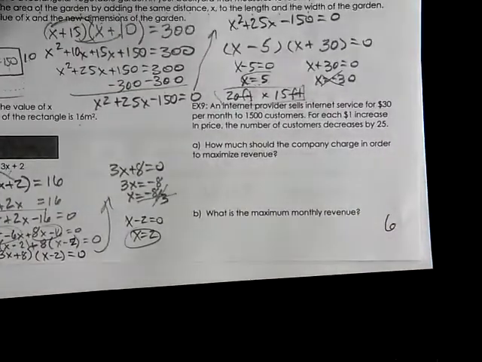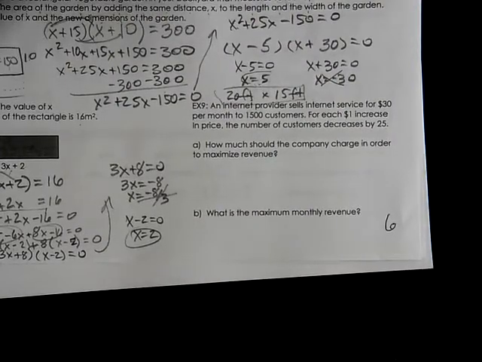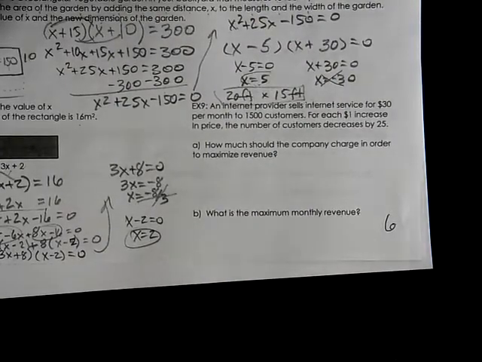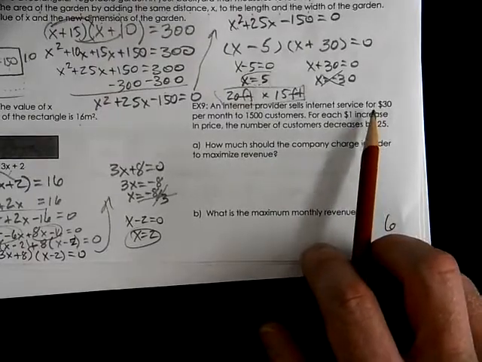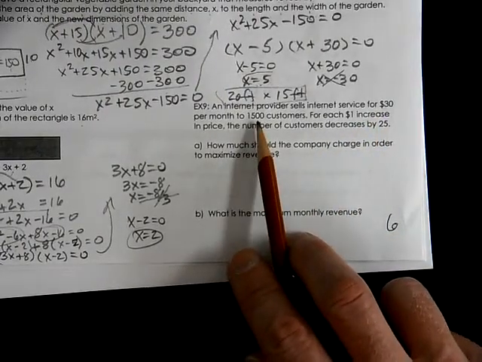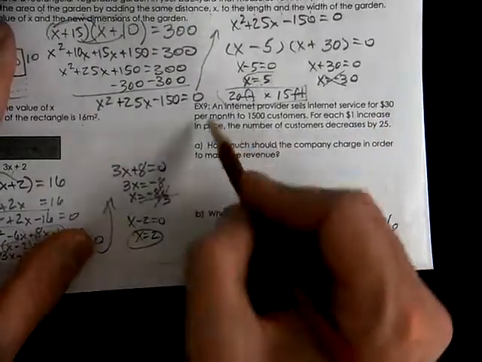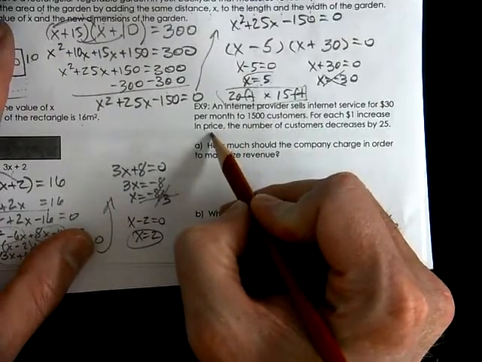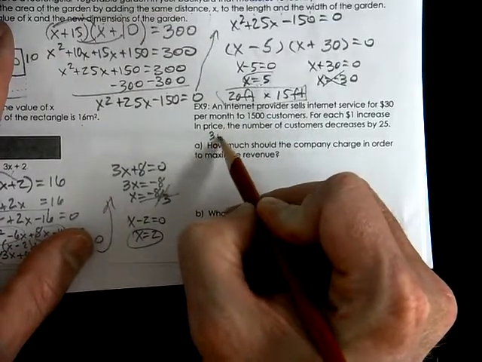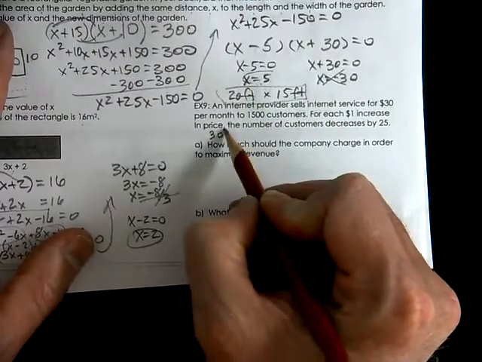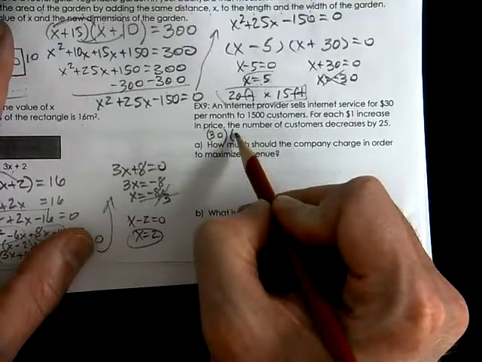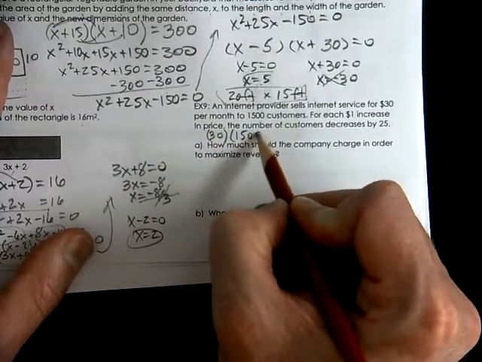All right, here's a bit of a review question. The internet provider sells internet service for $30 a month to 1,500 customers. So what we're looking at here is $30 a month. There's our price times the number of items.